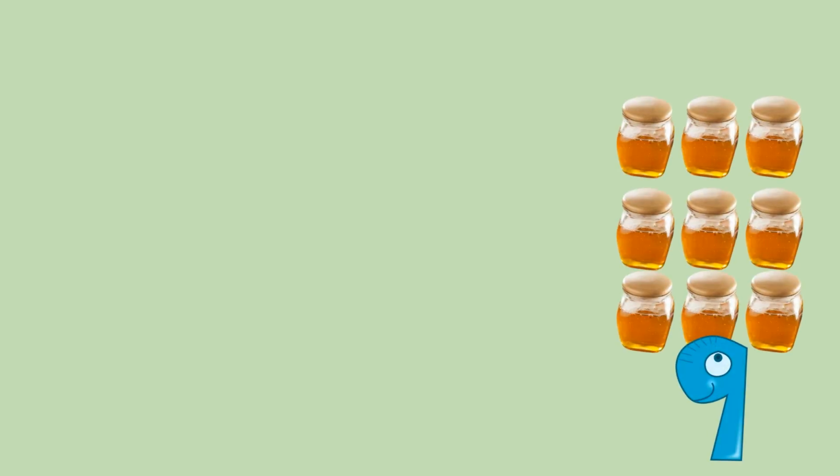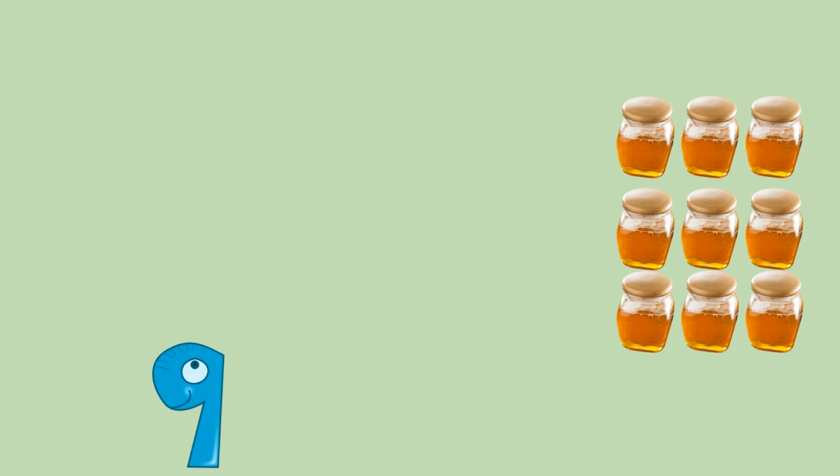Now, we can also use another way in order to know the number of honey jars produced by Mrs. B. We already know that both bees produce 9 honey jars, and the first bee produced 6 of these 9 honey jars.